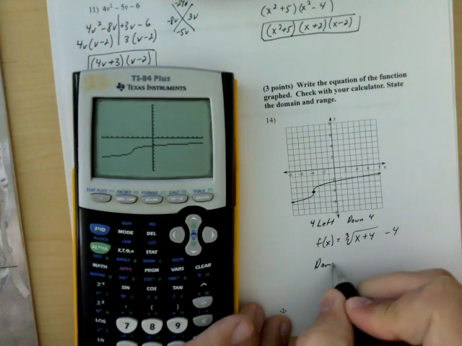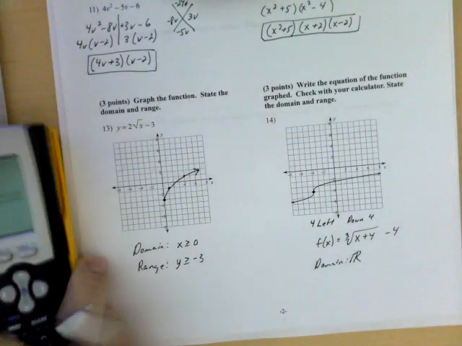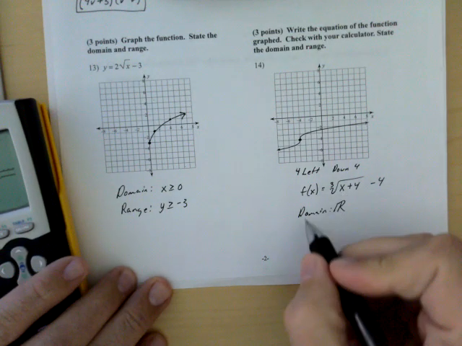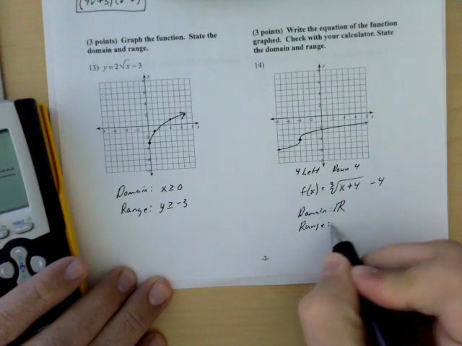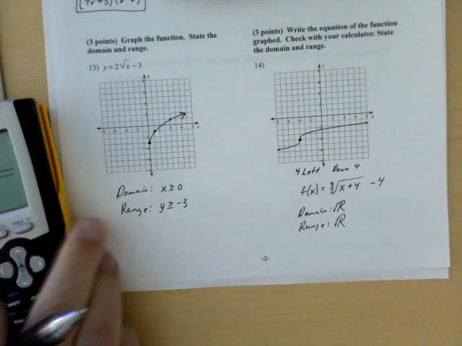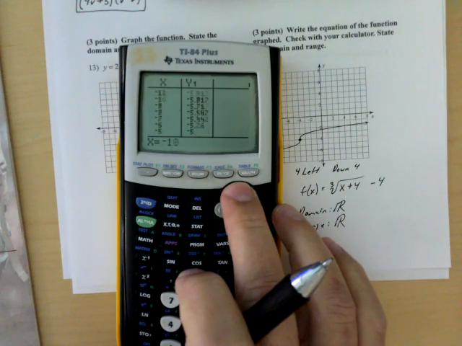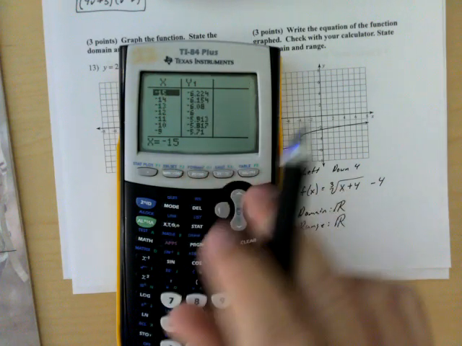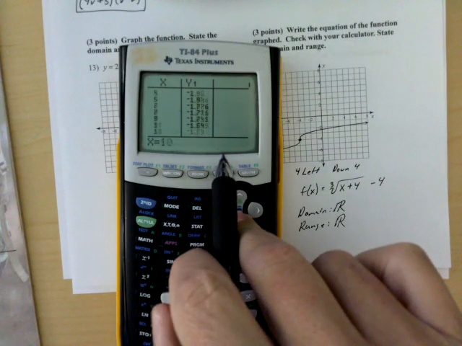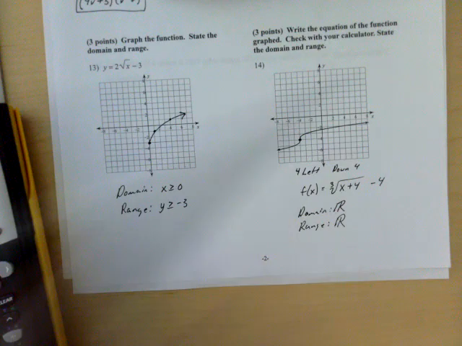And then your domain, these are easy for odd roots, all reals. Okay, I can take the cube root of any number, so I don't care about my inputs, and my range is going to be all reals as well. Okay, this continues to go down forever, continues to go up. So you'll hit every single y value, and you can tell that from your table. If I scroll up, my y values are getting smaller. If I go the other direction, my x values are getting larger, my y values are getting larger. It's going to continue to climb forever and forever. Okay, so it continues to go up.